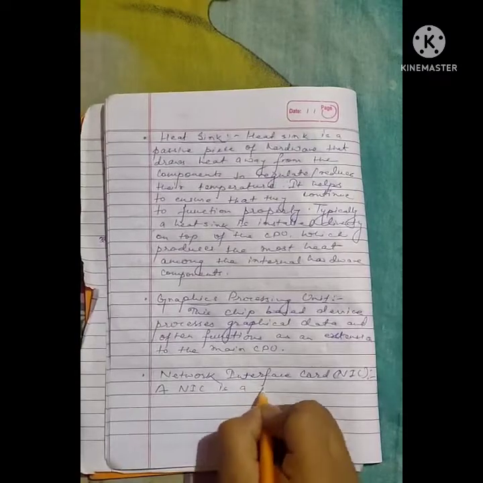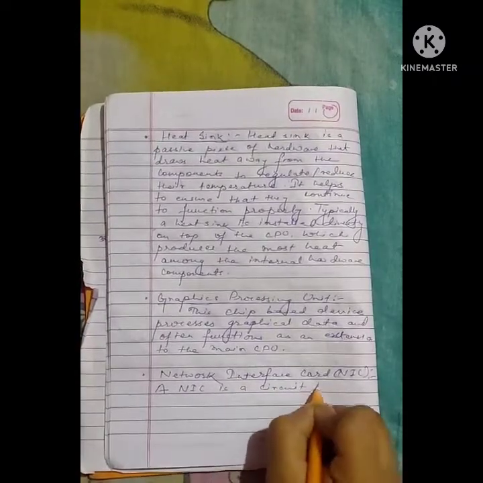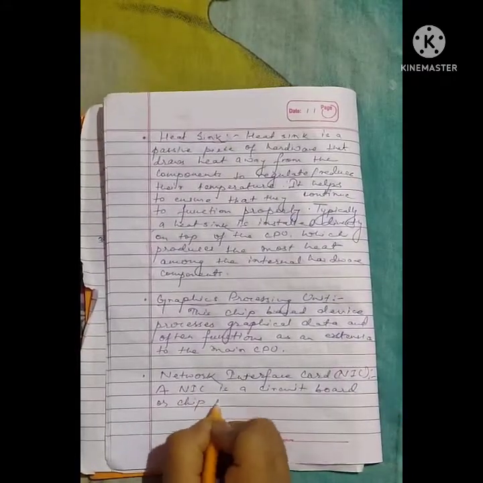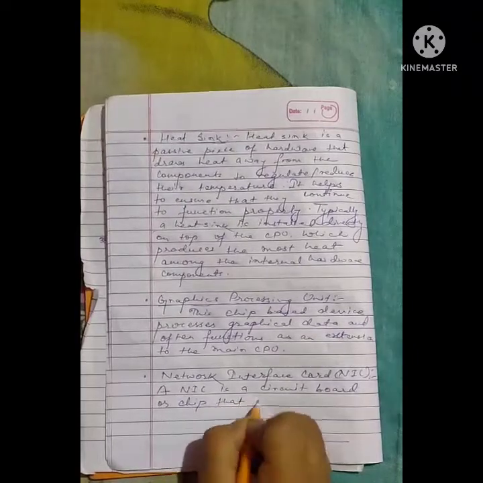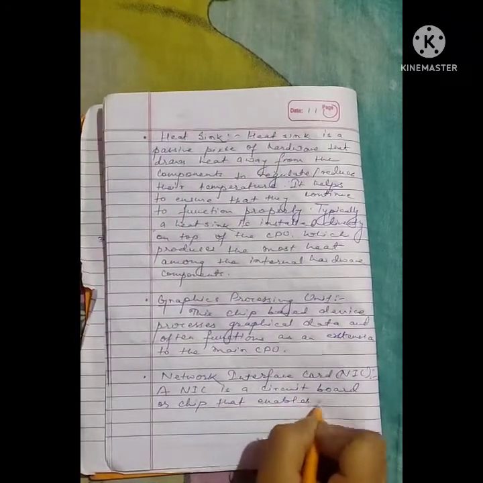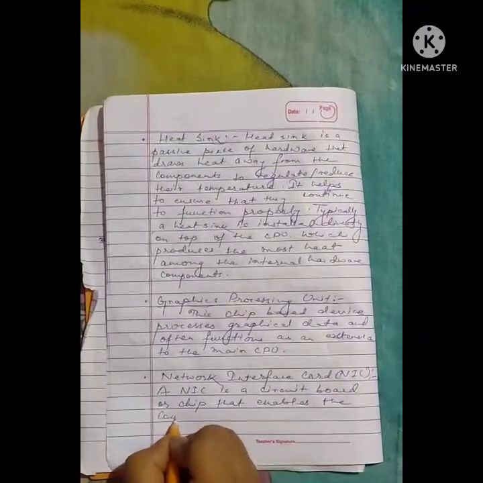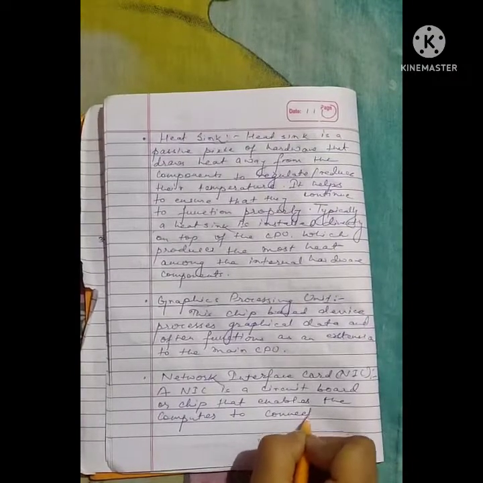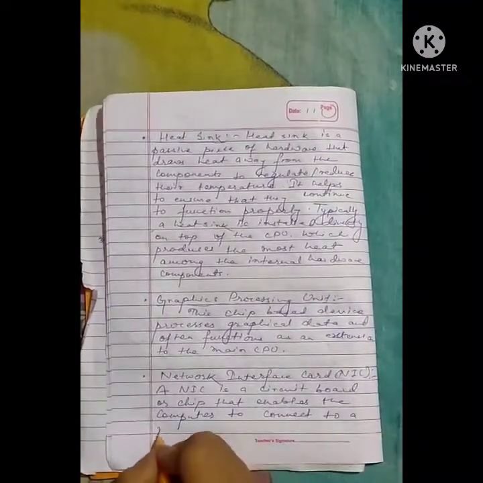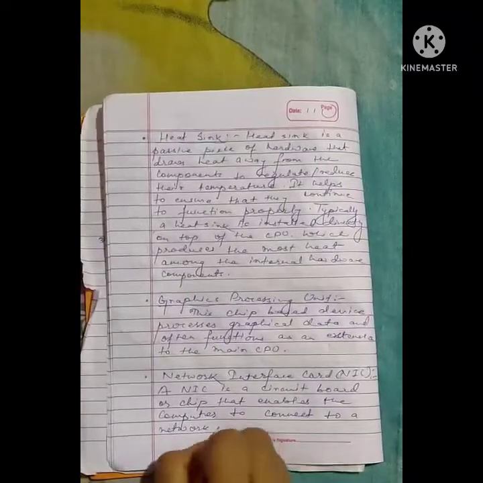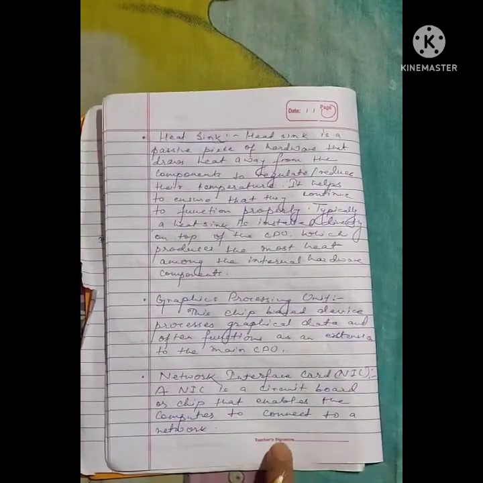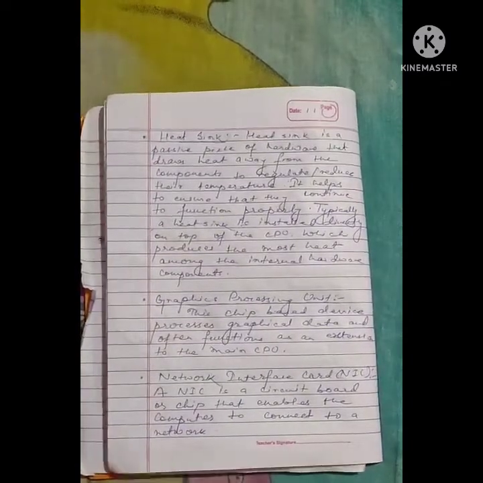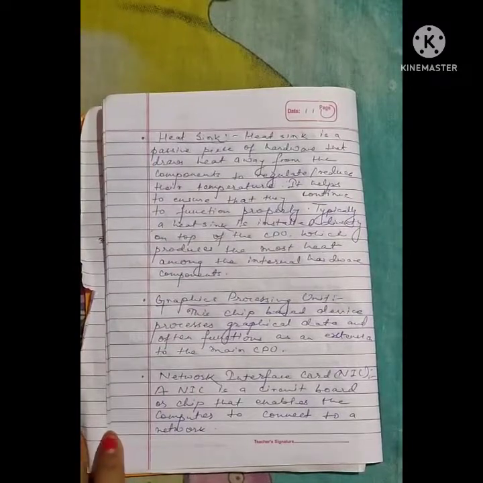NIC is a circuit board. Generally, it is present at the back of the computer. CPU chip that enables the computer to connect to a network. So it supports the connection to an Ethernet network. So for using an internet connection, you need to have a NIC card installed into your computer system.